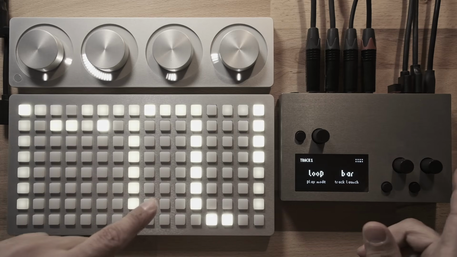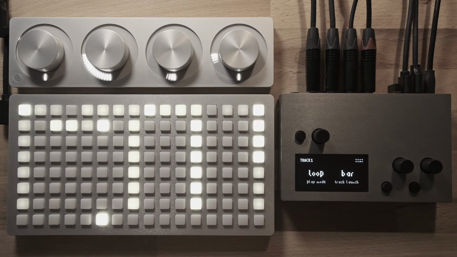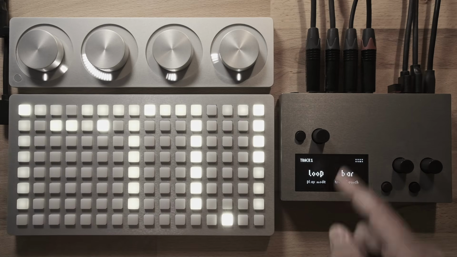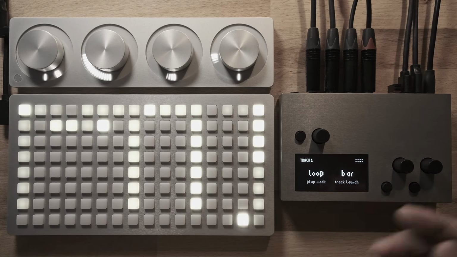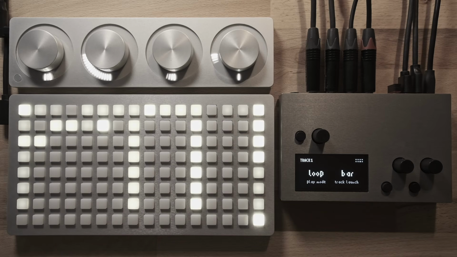Now what I have is a sequencer, synthesizer, synced to Norns' clock. So they are nicely in sync together. And here you go.